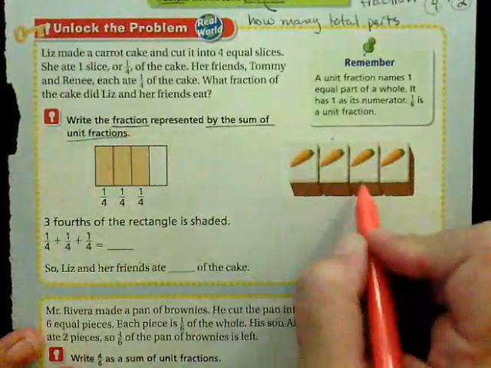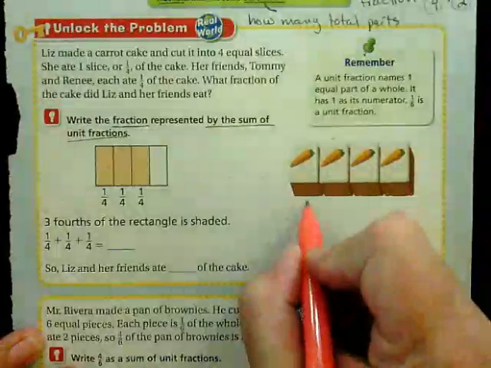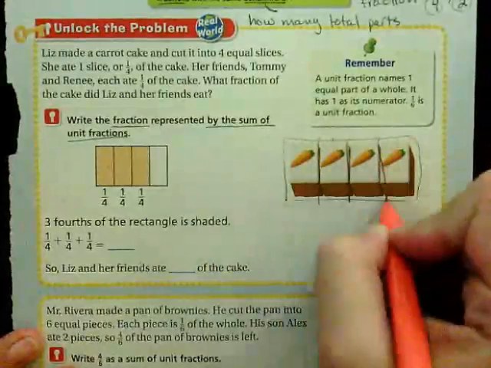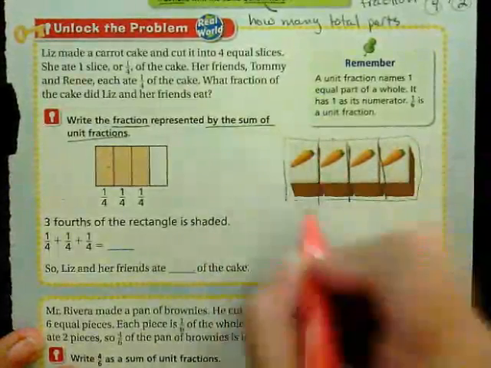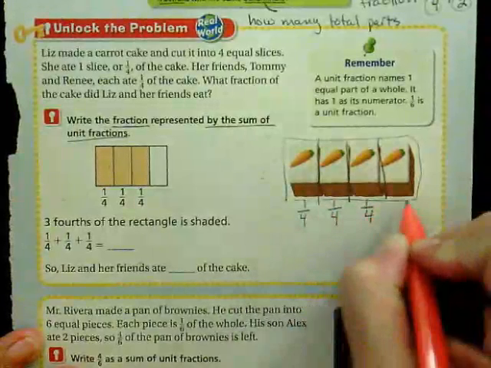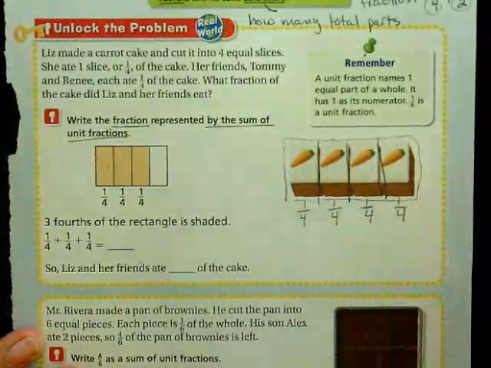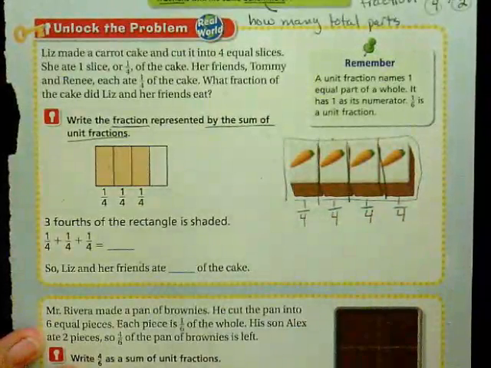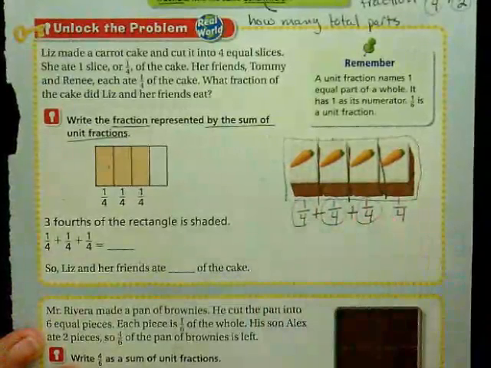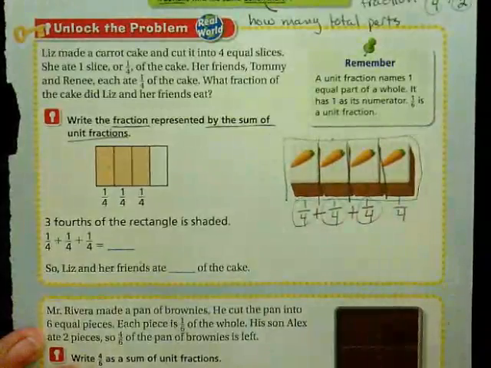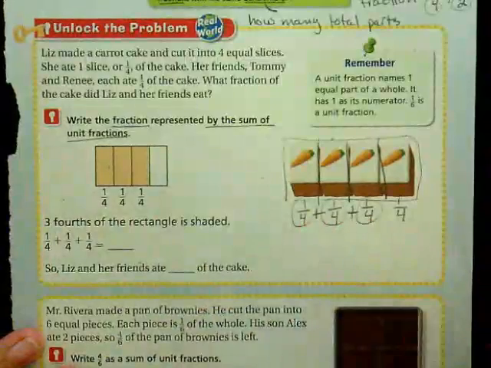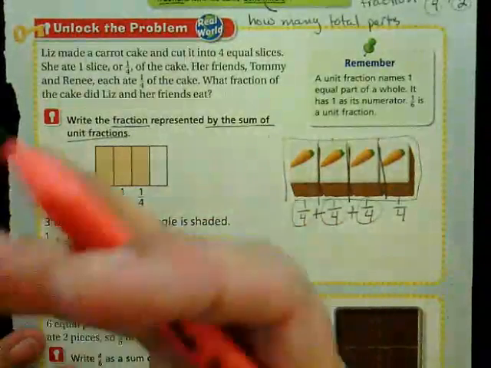So we know we have 4 pieces of carrot cake, right? This is all one cake. It's just cut into 4 pieces. So I know that if I'm using my units, each one of these is 1/4 of the cake, right? So if I want to find out how much they've eaten, I know they've had 3 pieces. I can actually add these together to figure out how much they've had. That would be the sum of unit fractions. I'm adding together my unit fractions to figure out how much they've had total.